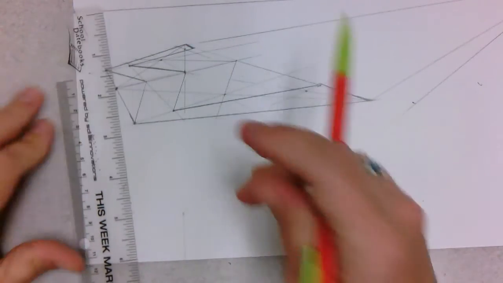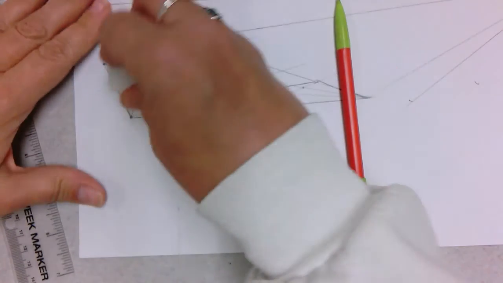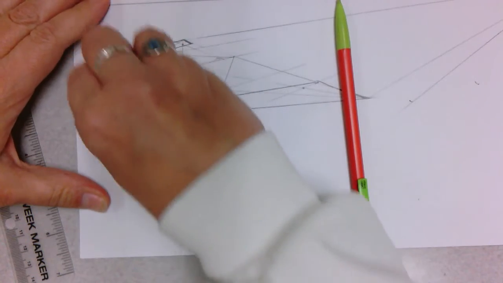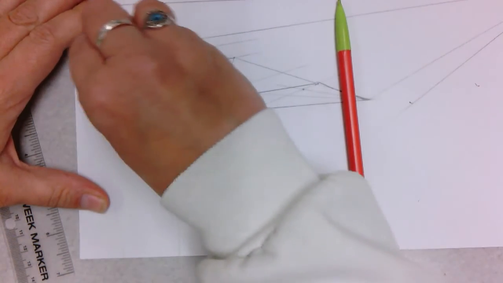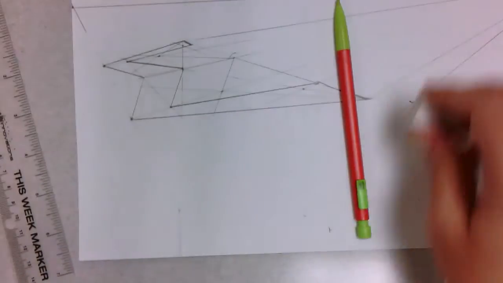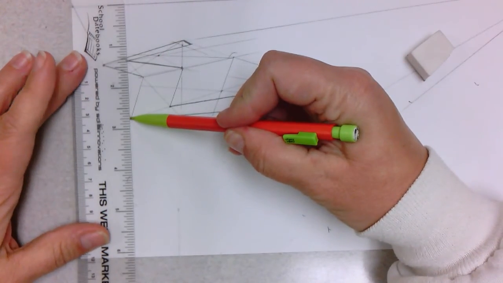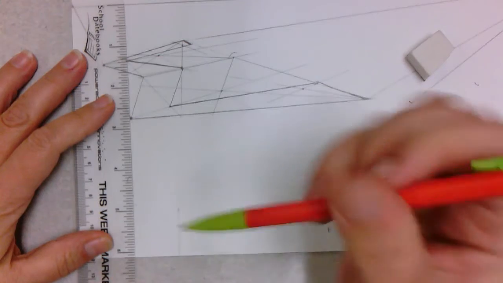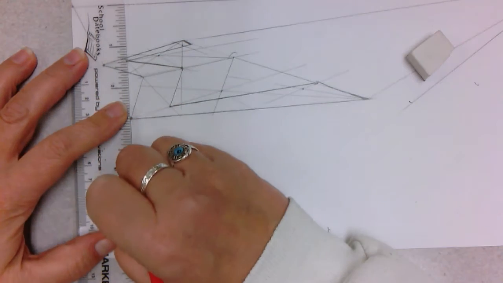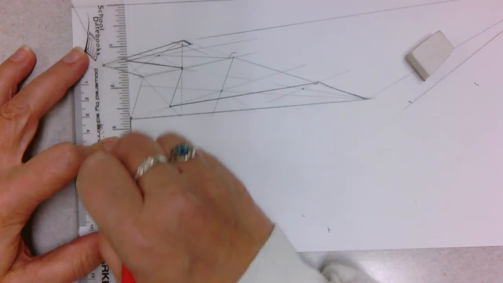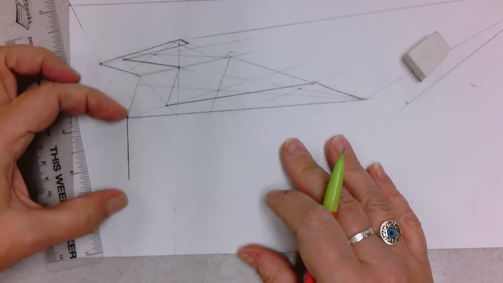So now I'll keep erasing, but now off of this corner right here, I'm going to make a nice parallel vertical line. I can kind of choose the height of my building here.